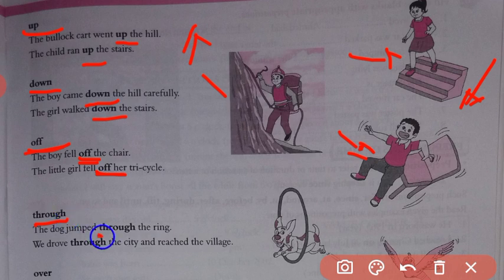The dog jumped through the ring. Here, placement is taking place, but in the same media. See here, through the ring. It means earlier the dog is here, and now this dog is jumping through this ring. It means in the same media.